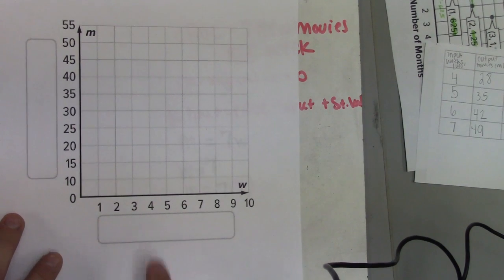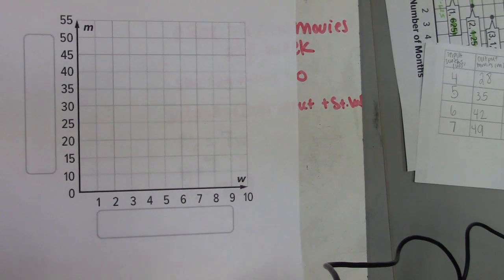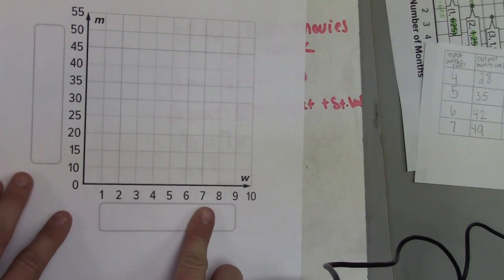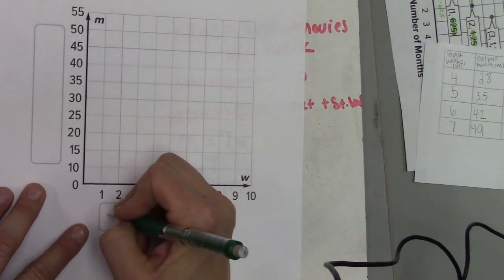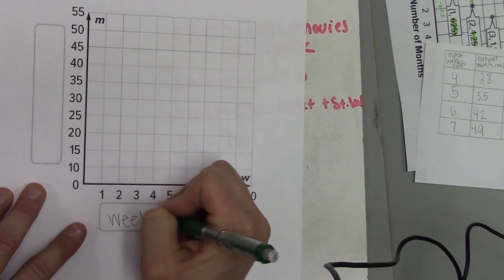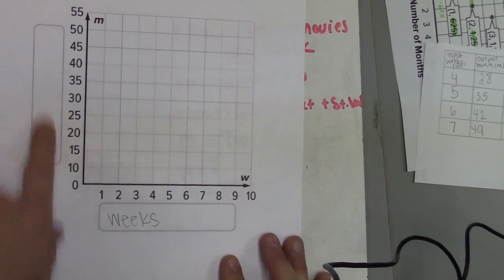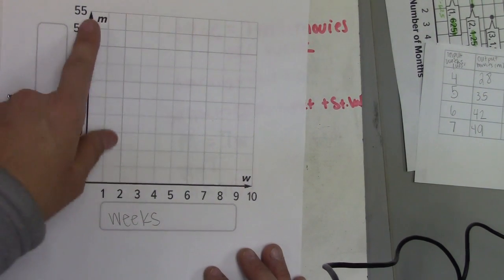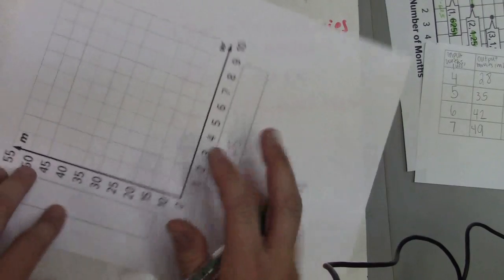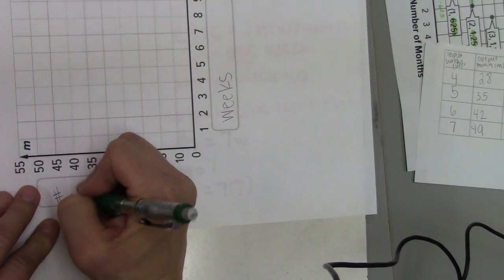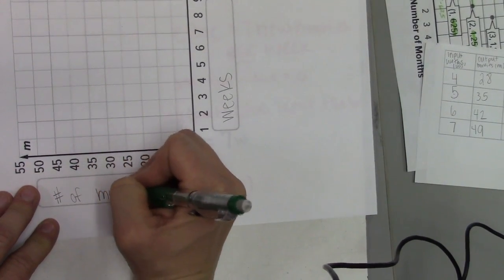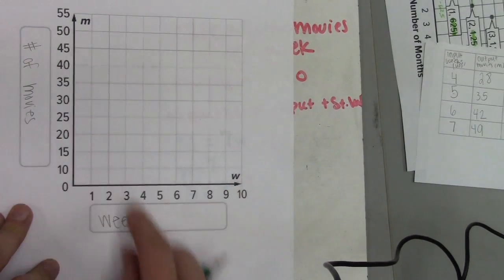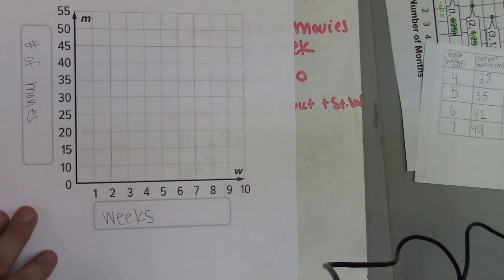First of all, it gives you these blank boxes so that you can label what's going to go on the horizontal axis, which is always your input. And in this case, we know our input is W, or weeks. And we want to label, well, what's our output? Our output is always the vertical axis. So in this case, it's going to be number of movies, or M. And it gives you a hint because it's labeled W and M, just in case you're not sure.